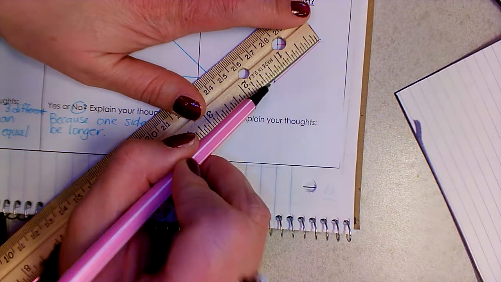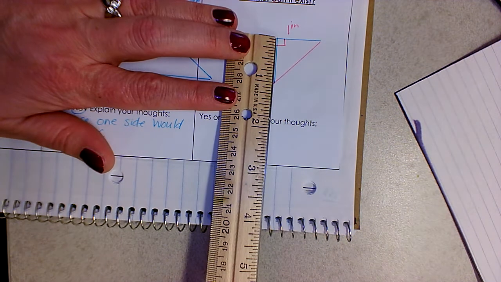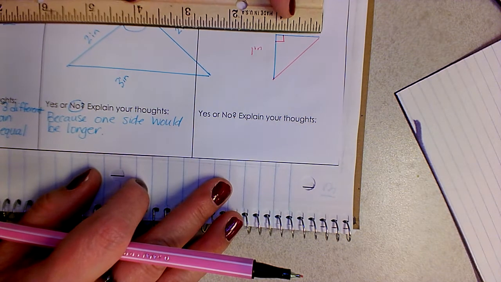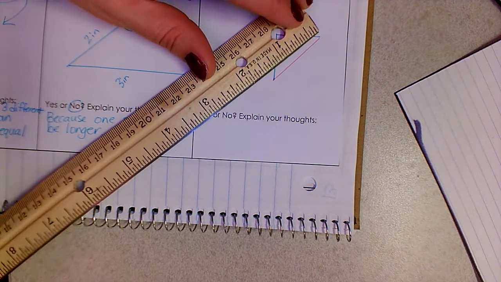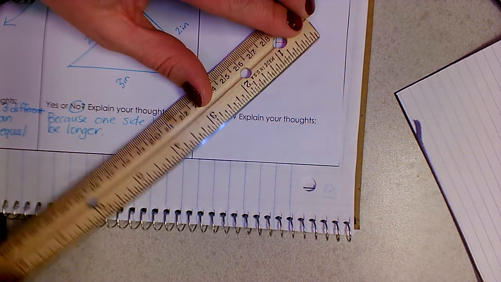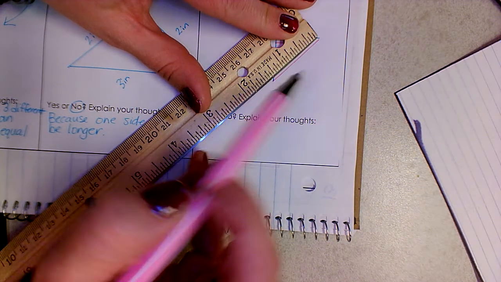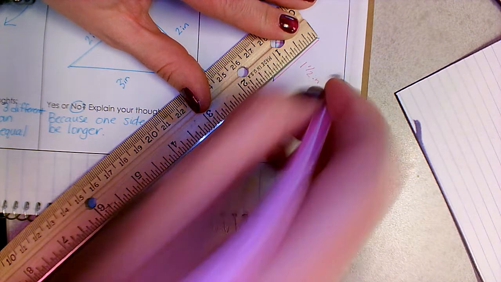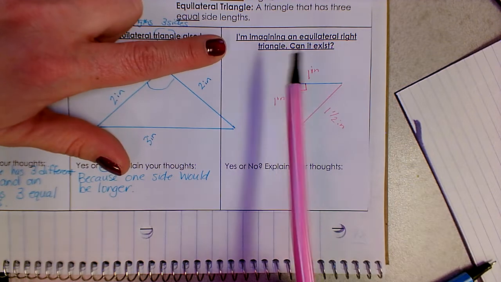It's a little longer than the 1 inch. So let's make sure I lined it up. So there's 1 inch, 1 inch. But I needed this side to be 1 inch. Is it 1 inch? If you noticed, it's a little longer. It's about 1.5 inches.